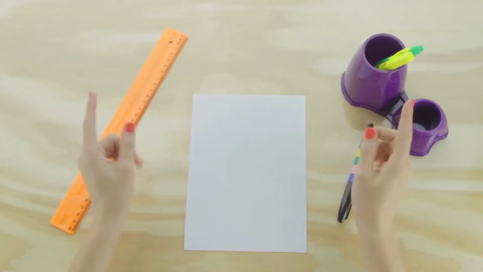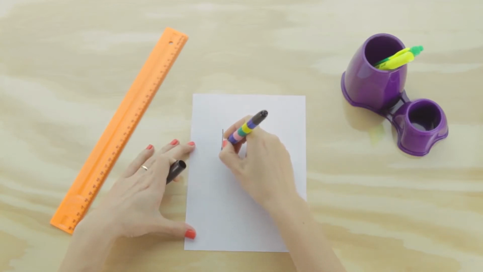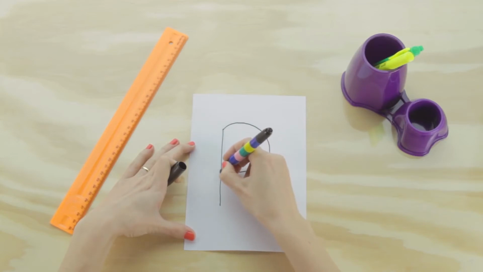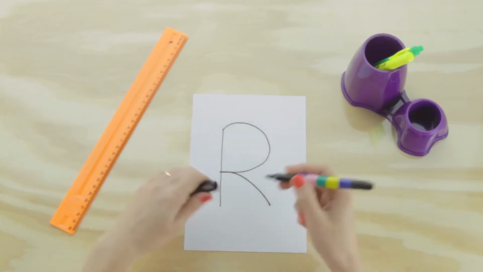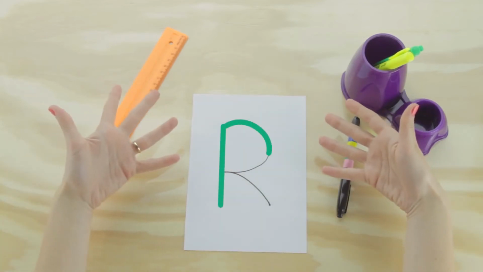Now we are going to make the letter R. To make the letter R, draw a line down and then a half circle above as if it were the letter P. Then place a little leg down here. That's the letter R.